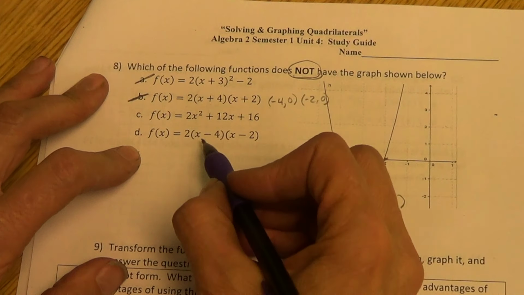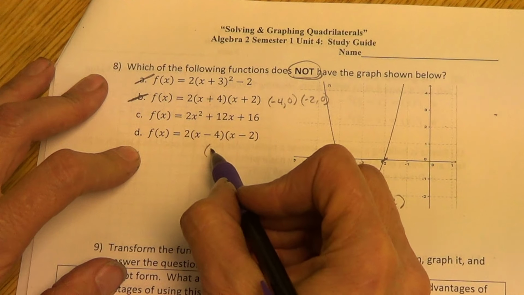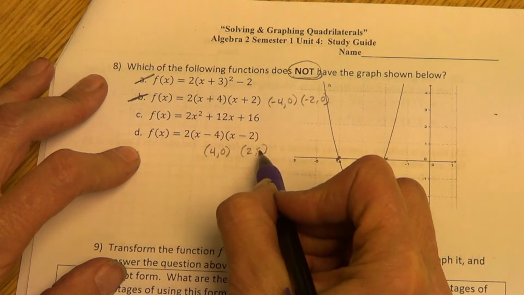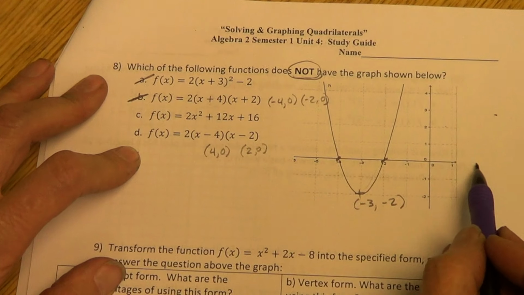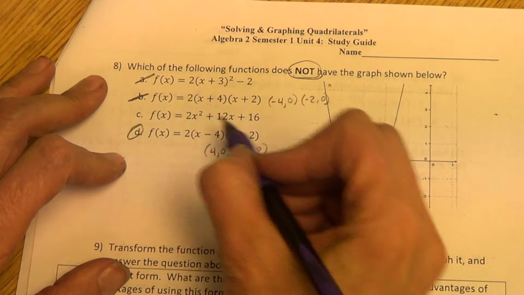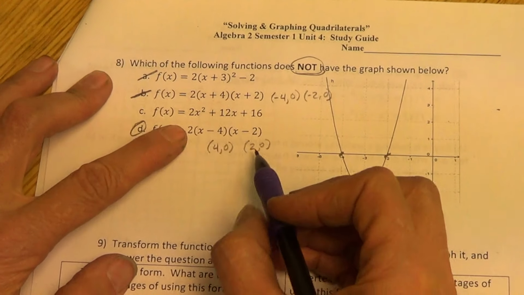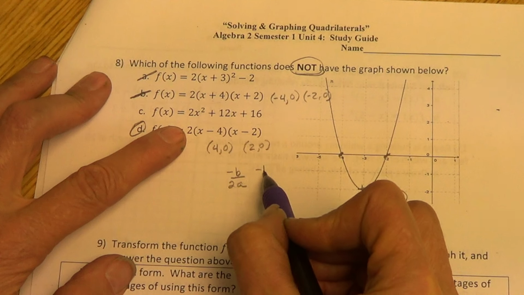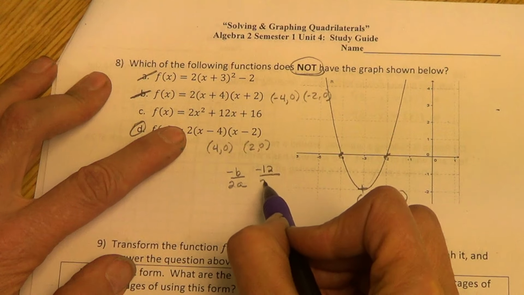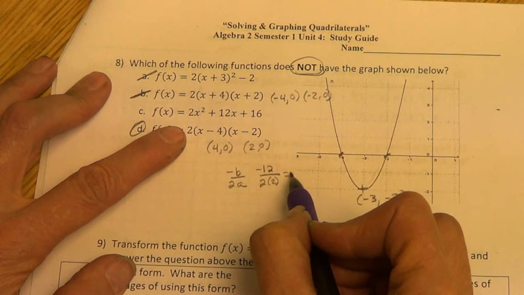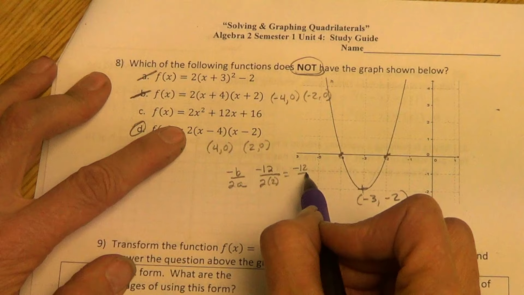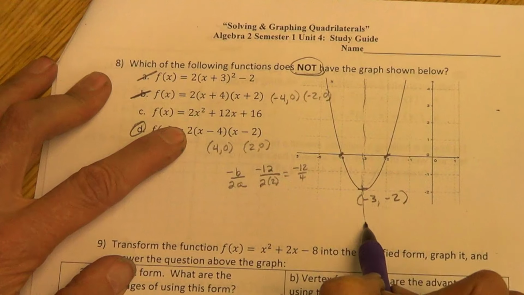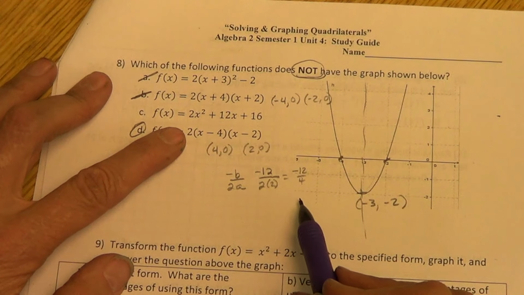We're down to the next two. Right here, we can look at this one. That would be 4, 0, and that would be 2, 0. Those would be over on this side of the graph. So we know that that one does not fit. Now for the standard form, we'd have to go negative b over 2a. Negative b is negative 12 over 2 times 2, which would be negative 12 over 4, which is negative 3, and that is our axis of symmetry. So our chances are very good that this one's correct.